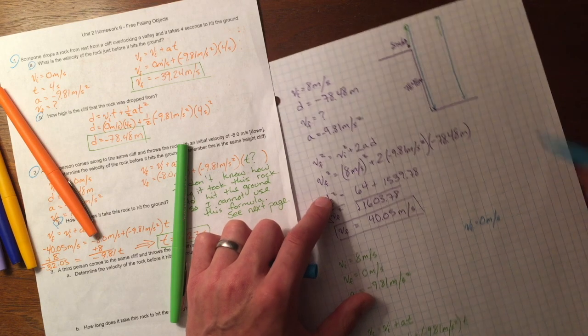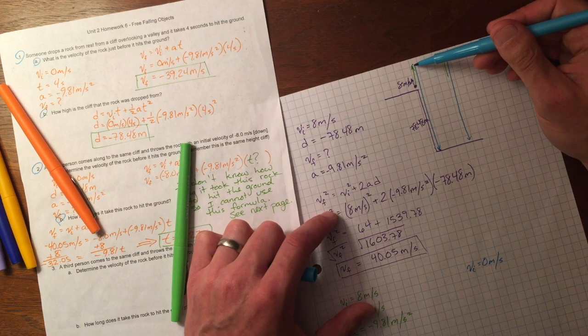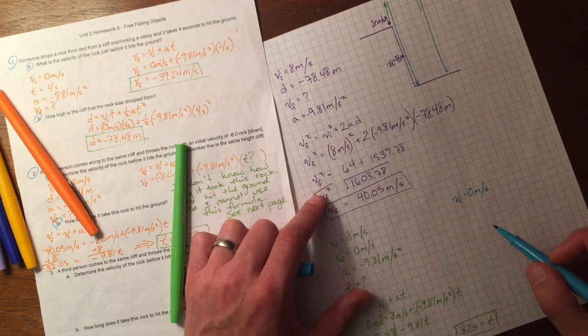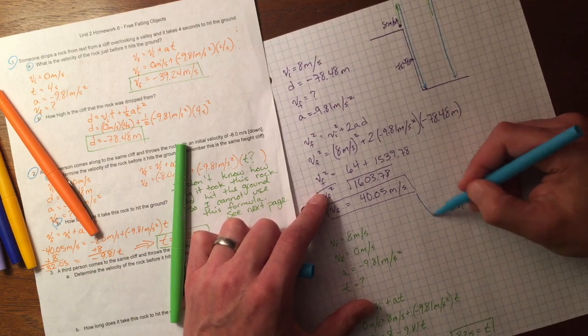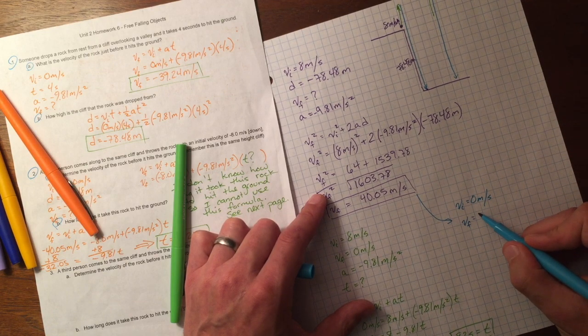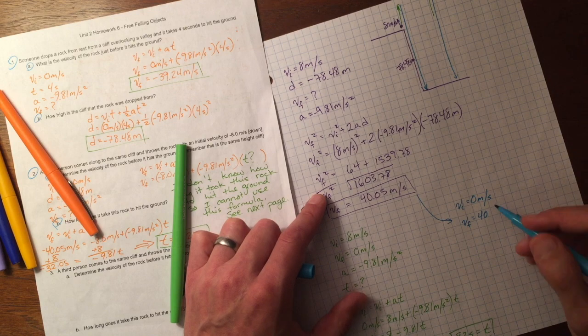That's the thing you need to know about all objects that go up and come back down: at the top, they have no velocity in the y direction. Now, we actually have V final from above. So V final equals 40.05 meters per second.